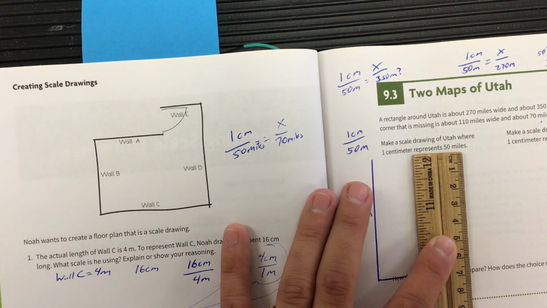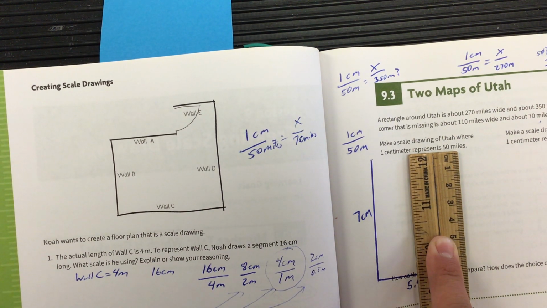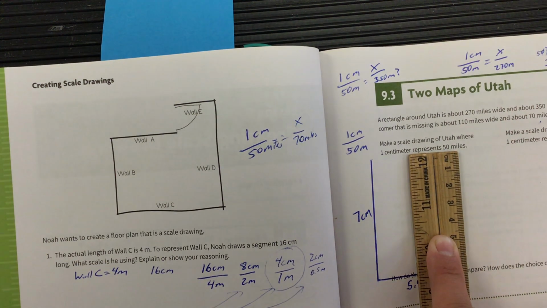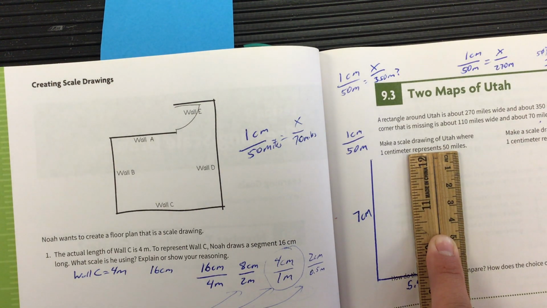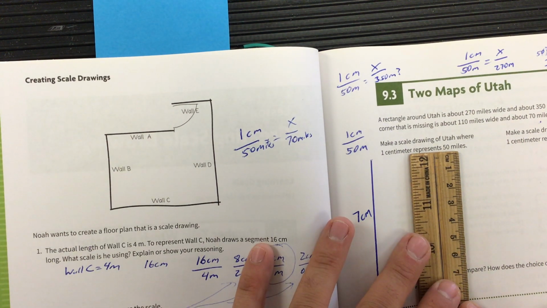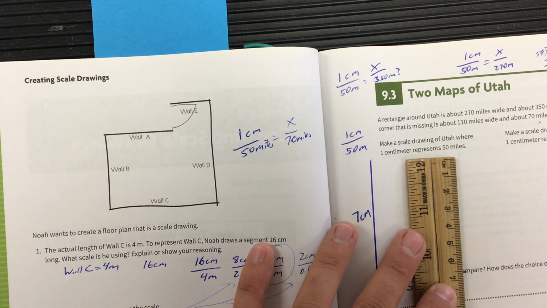So let me ask you this. If it's supposed to go up 7, and I need to come down 1.2, how high am I going up? What's 7 minus 1.2? Yep. So I need to go up 5.8.